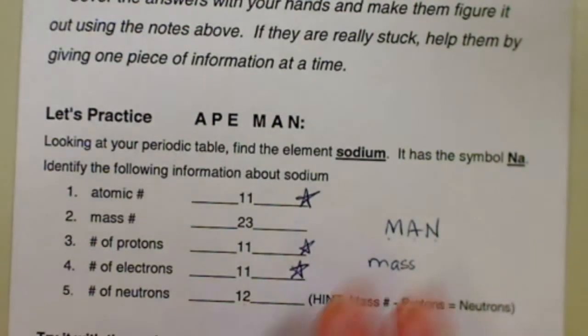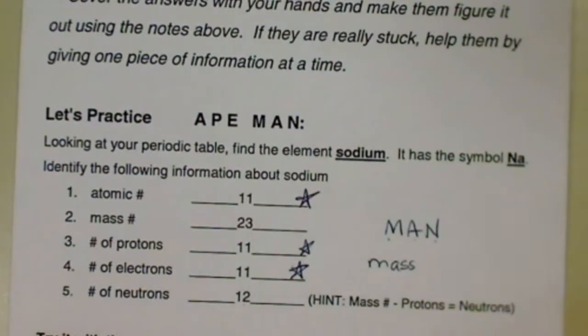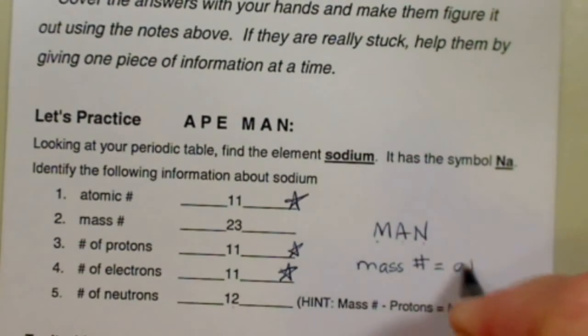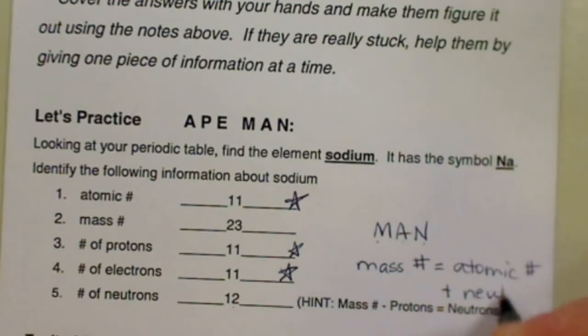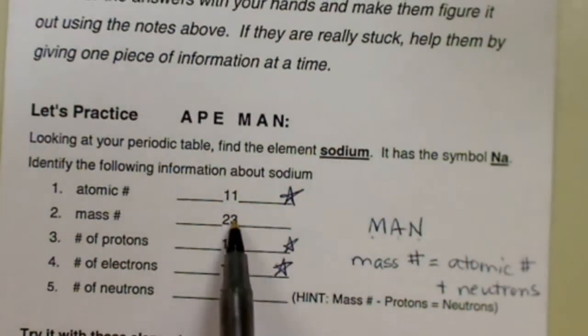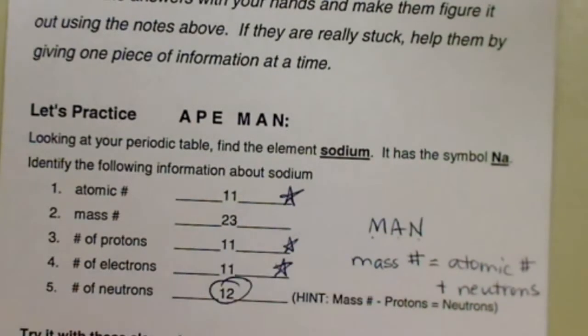I am so sorry. I don't use this mnemonic device a whole lot. The mass number is equal to your atomic number plus the neutrons. If you're wanting to find out the number of neutrons, you're going to do mass minus atomic number. 23 minus 11 gives us 12.